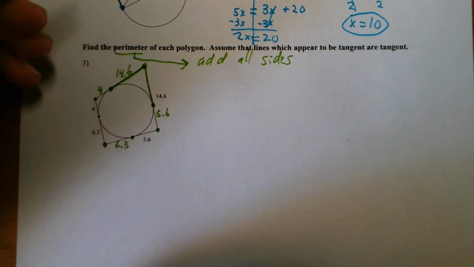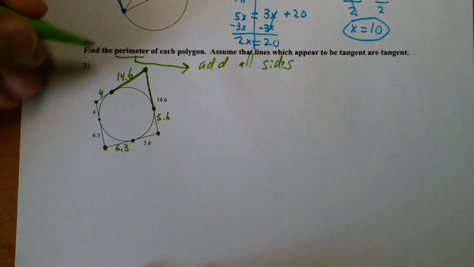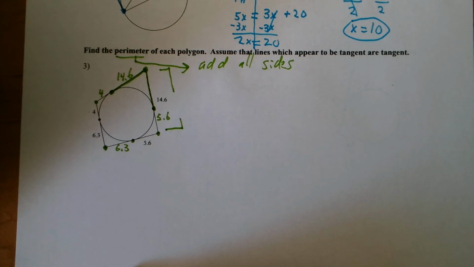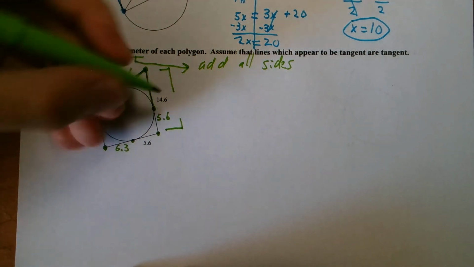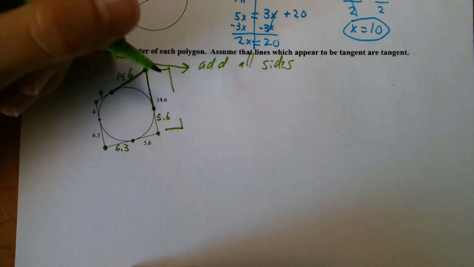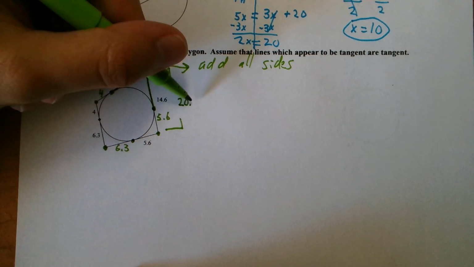So I can add up all of these little pieces, but I can also do this. I can find the length of each of the sides individually. So for this side, that's 14.6 plus 5.6. So that works out to 20.2.